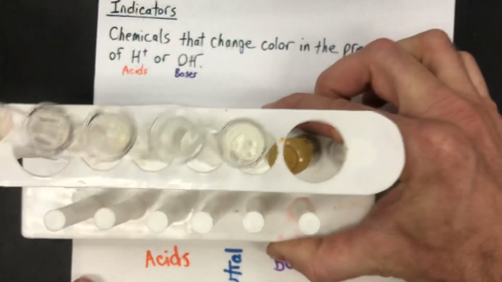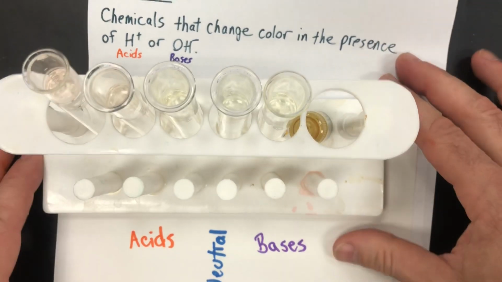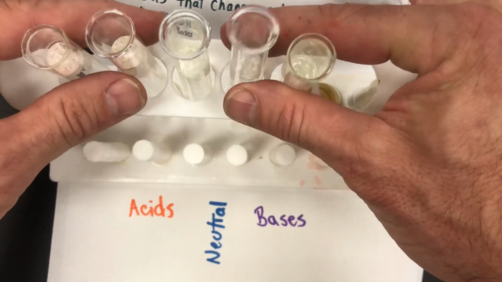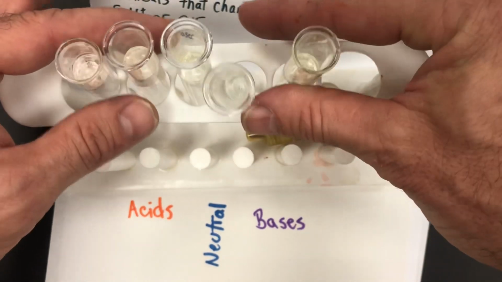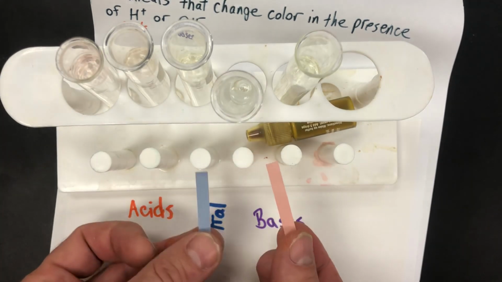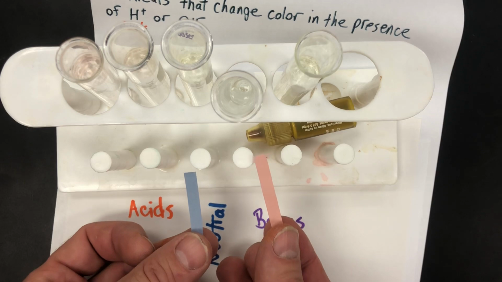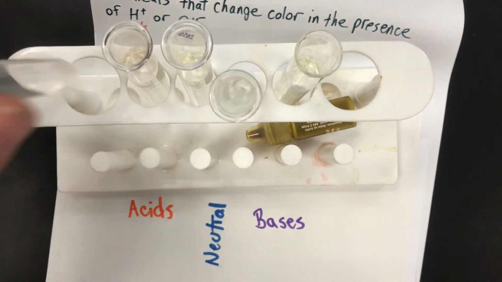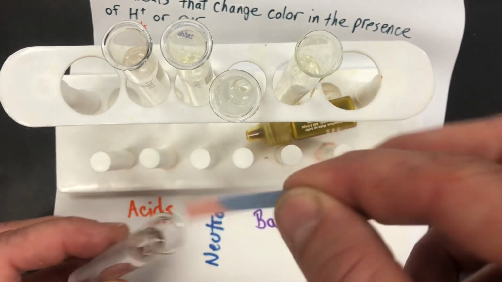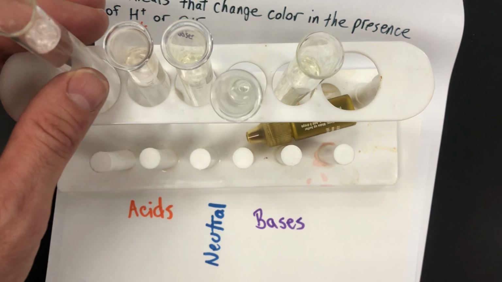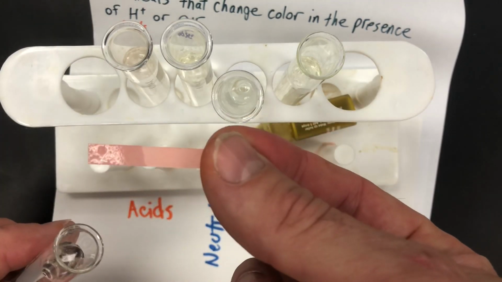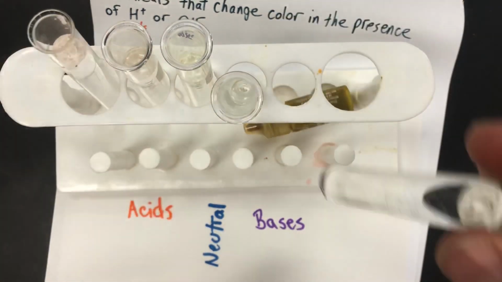Okay, so I've got these test tubes arranged here, and I've got acids in these 2 test tubes, bases in these 2, and the middle one is just water, it's neutral. Okay, and so what I'm going to do is I'm going to put some litmus paper in those. And that's just paper that's been soaked in a chemical indicator. Okay, and you learned in your web quest that blue litmus paper with an acid should turn red, and it does. Now, if we did that with a red piece of litmus paper in an acid, nothing happens, it just stays red.